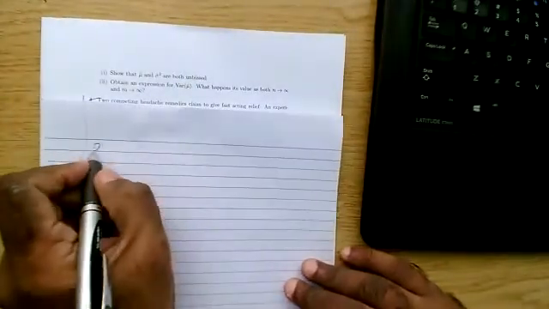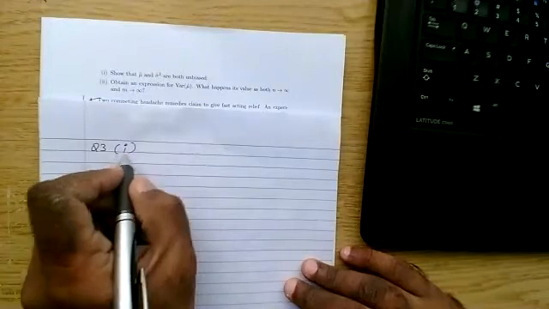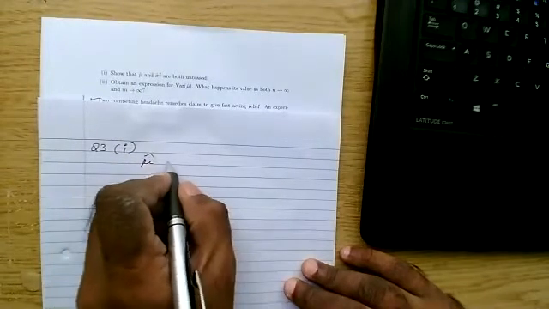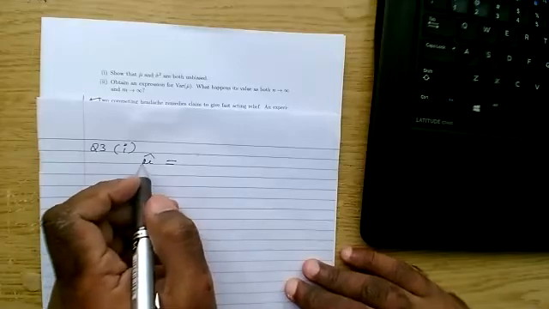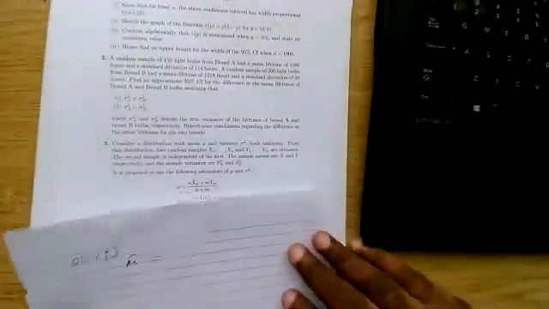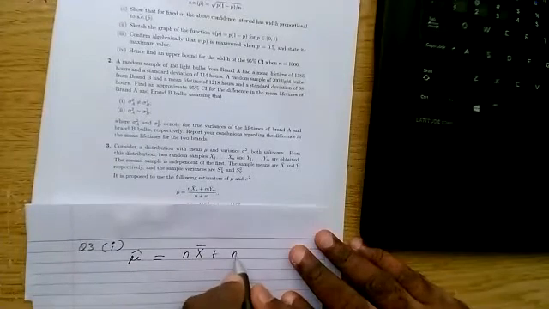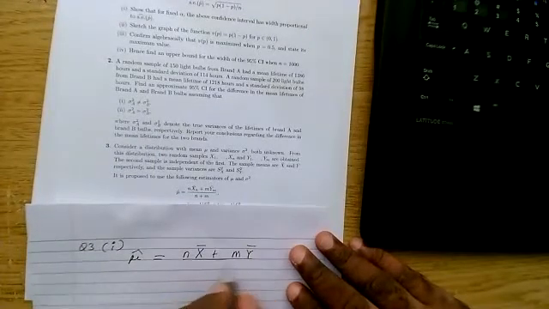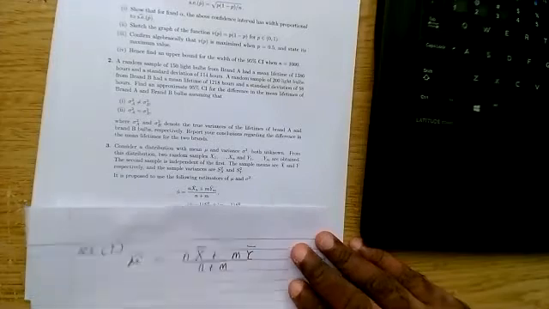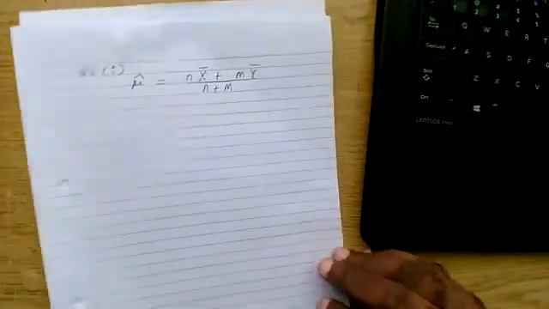All right, so let's try to do that first. This is question 3, part 1. The first thing we want to show is that mu hat is unbiased. Mu hat is given by this formula here, n x bar plus m y bar divided by n plus m. This is the formula for mu hat, and we want to show that this is unbiased.